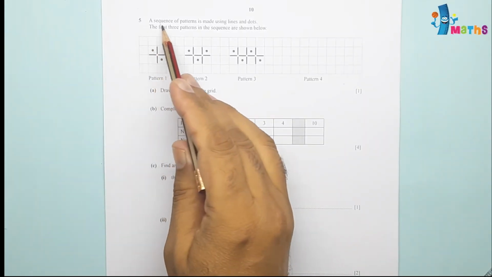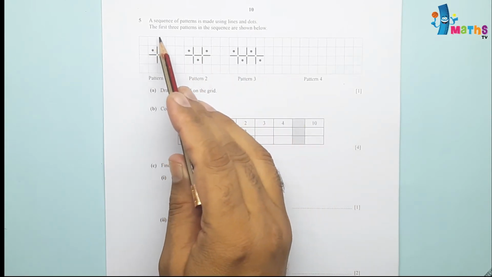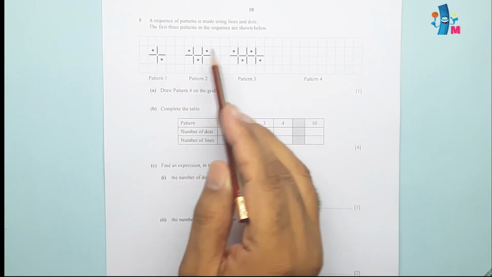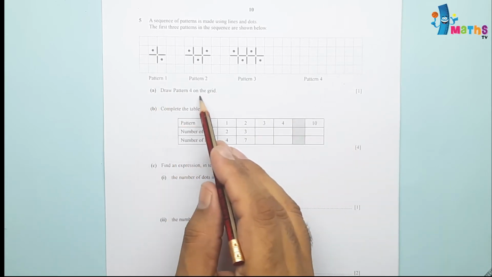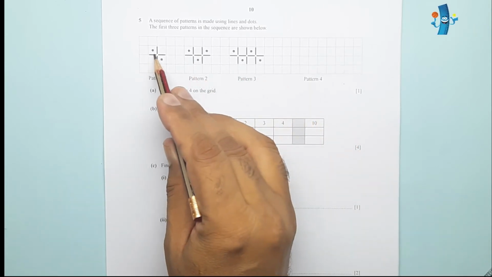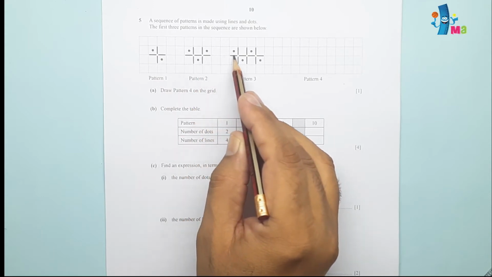Question number 5. The sequence of patterns is made using lines and dots. The first three patterns they have given: pattern 1, 2, 3. Pattern 4 is missing, so we have to draw pattern 4. If we check, this is 1, 2, this is 3, this is 4.